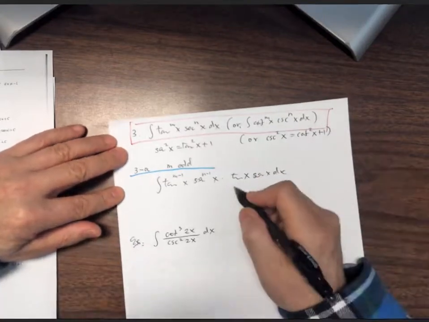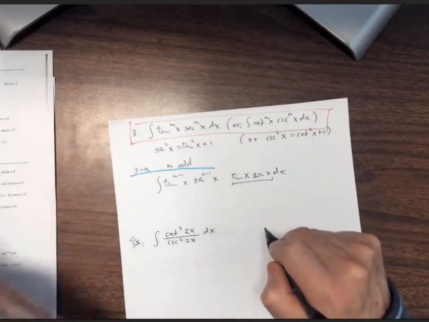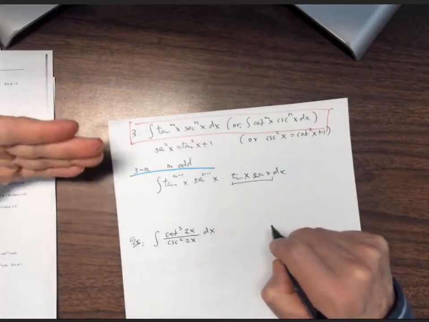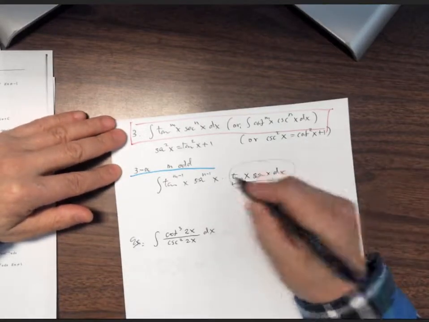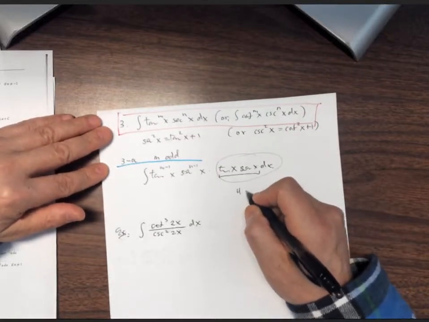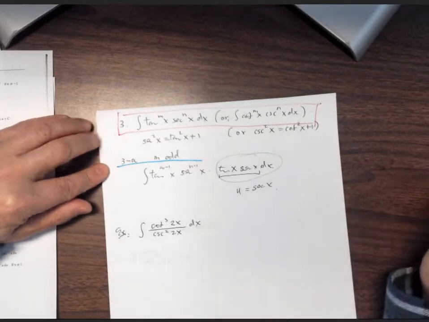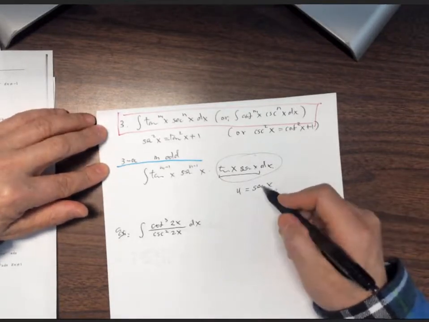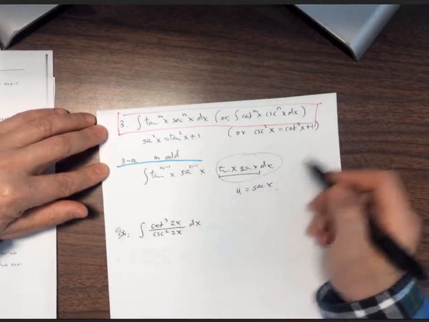Alright, our intention is to use tangent x times secant x as a supporting factor for some substitution to work. So when you think about this, the substitution we really want to try is u equal to secant, right? Because if you do the differential on both sides, the derivative of secant becomes tangent secant dx.